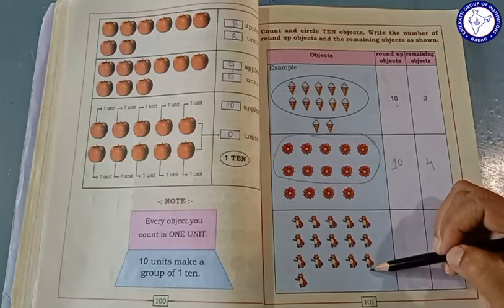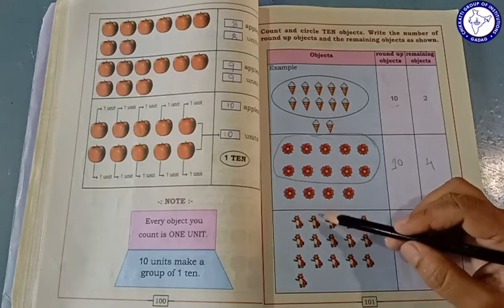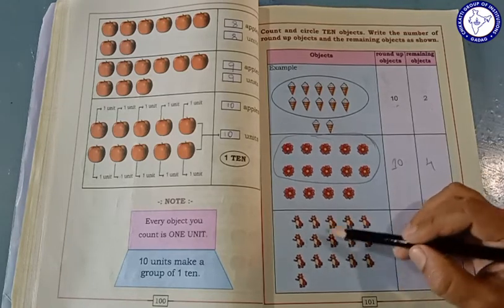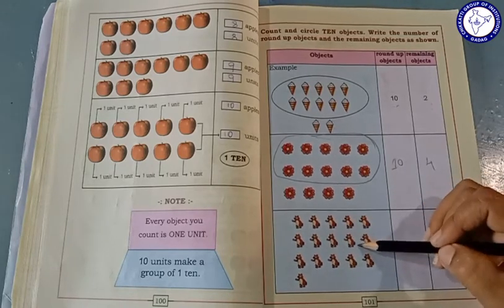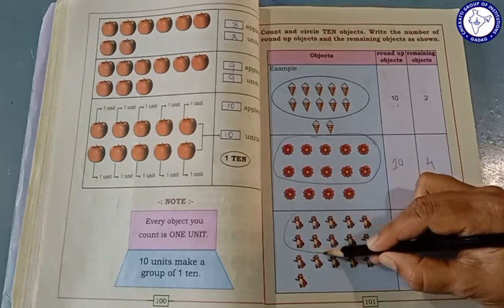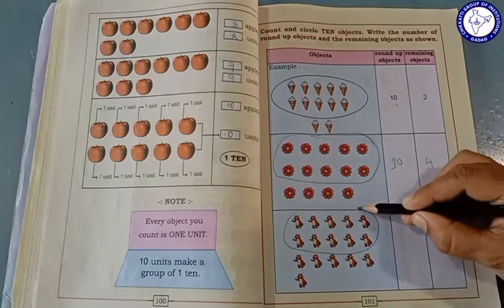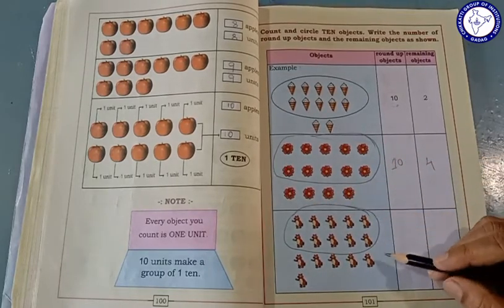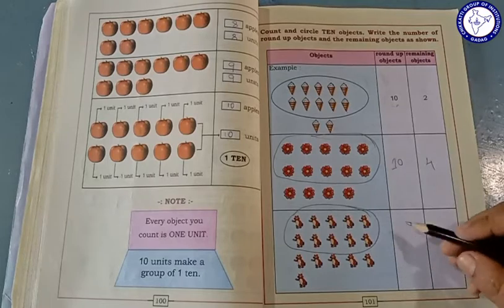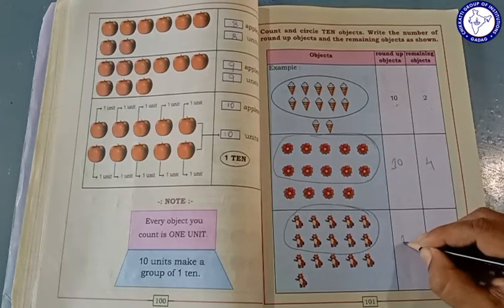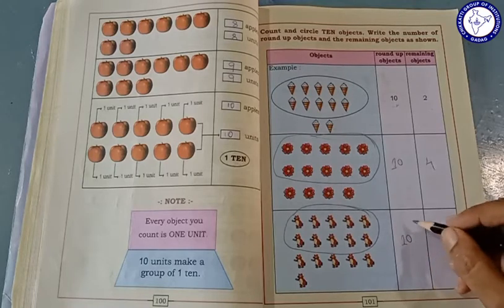Next picture, some dolls are given here. We will count only 10. 1, 2, 3, 4, 5, 6, 7, 8, 9, 10. So I'll circle only 10 of the dolls. How many objects did I circle here? 10 objects. I'll write 10 here.